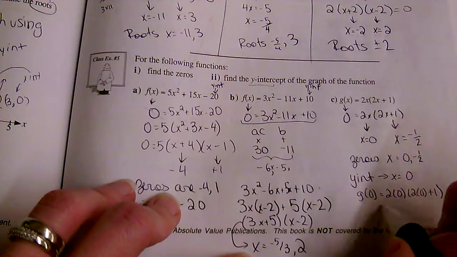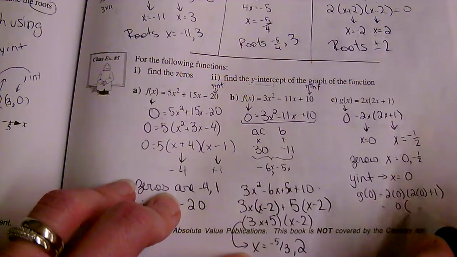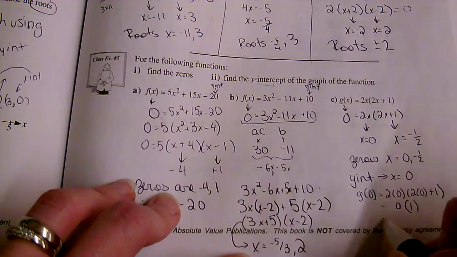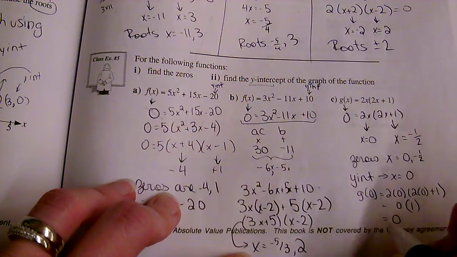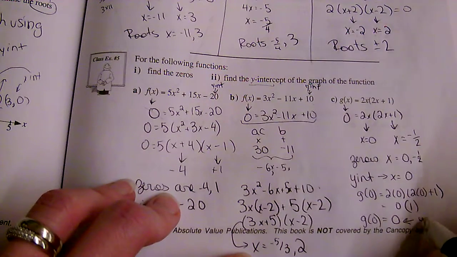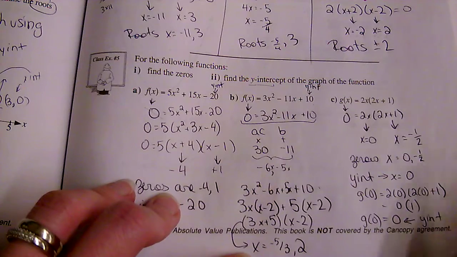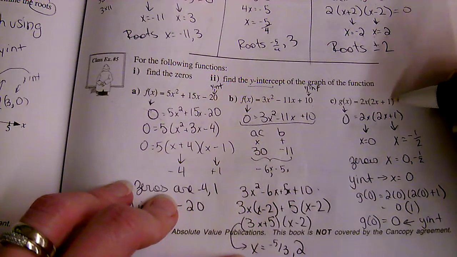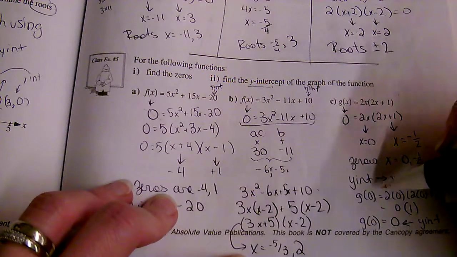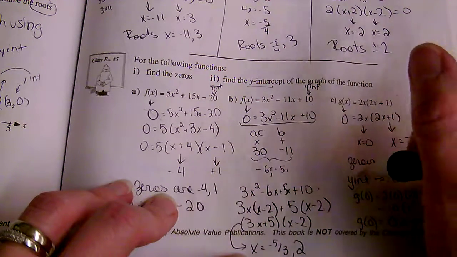Well, 0 plus 1 is just 1, but 0 times 1 is 0. So that means that the y-intercept is 0. A lot of people will say, oh, it's 1, because they see that constant there, but we're actually multiplying it by something, so you would want to do it this way.